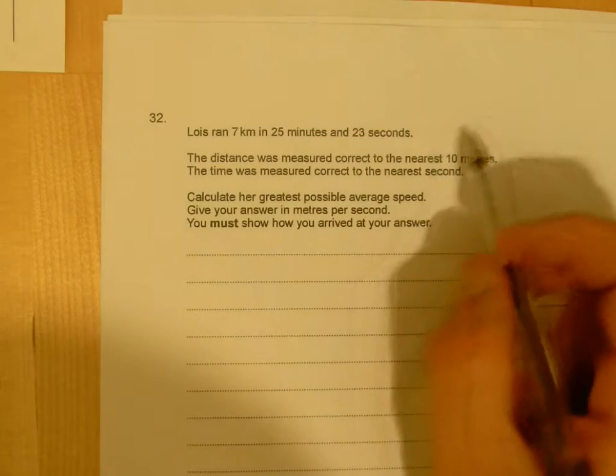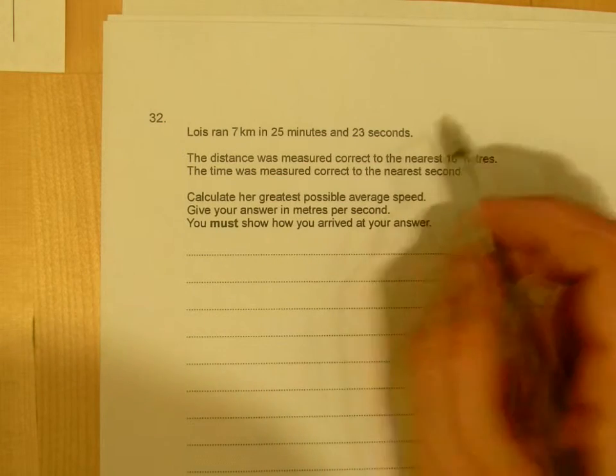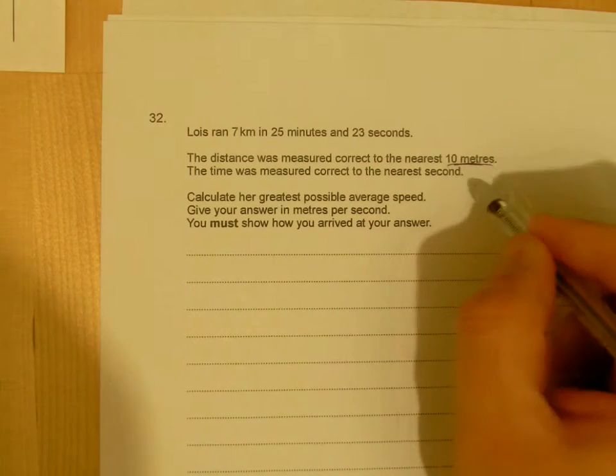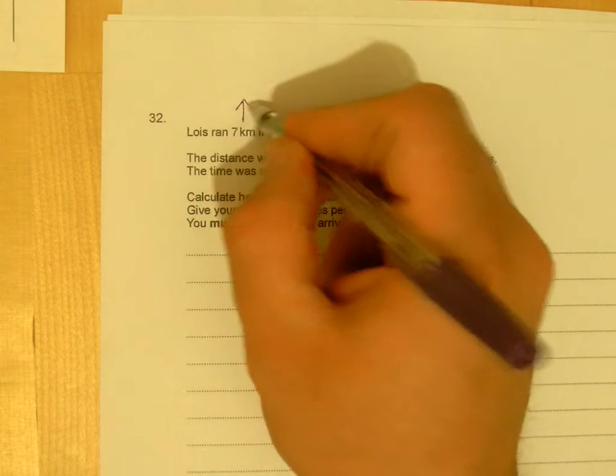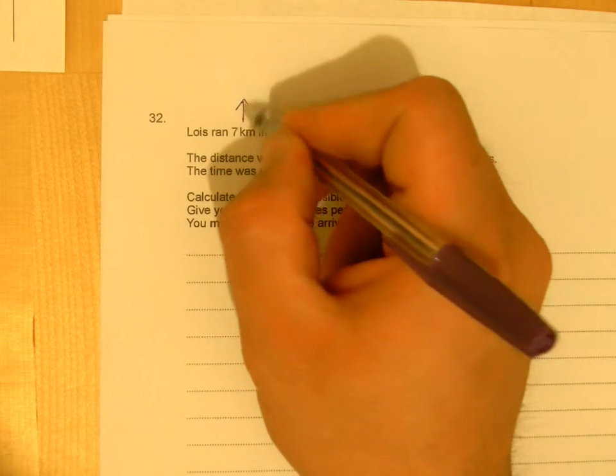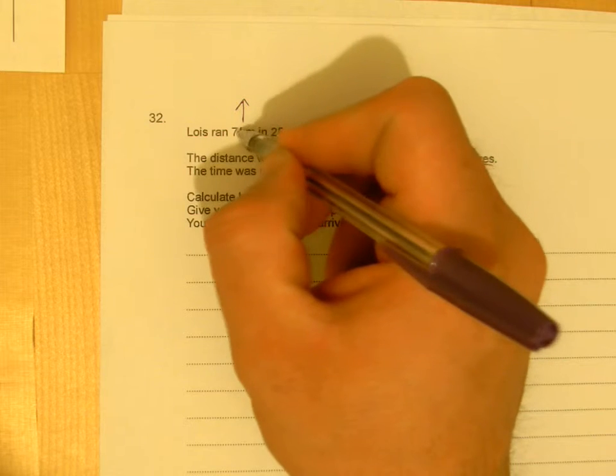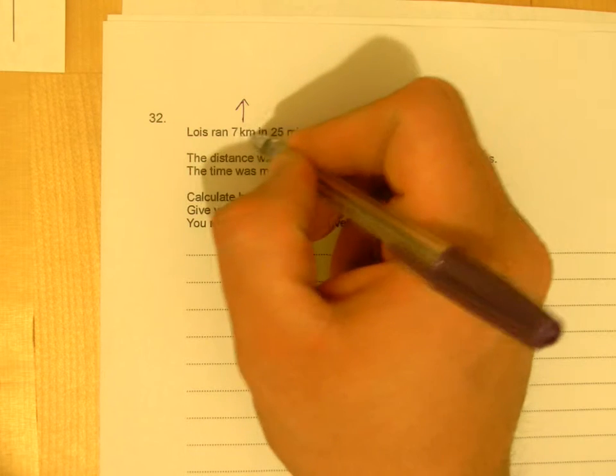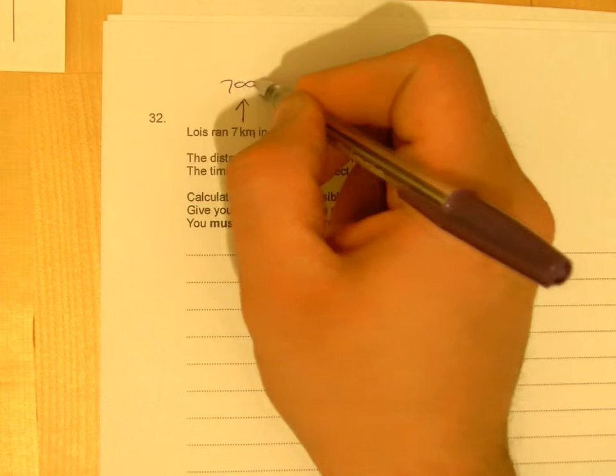Now, here we're talking about greatest and least values. The distance is measured to the nearest 10 meters. So what I would do instantly, I would change this into meters. Okay, now we know a kilometer is 1,000 meters, so this would be 7,000 meters.